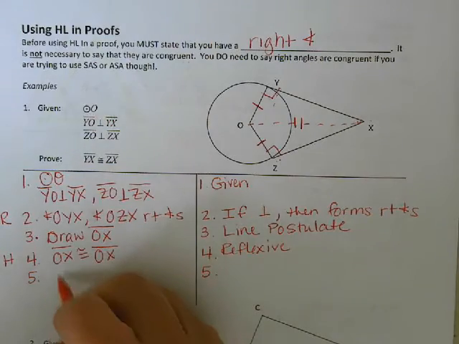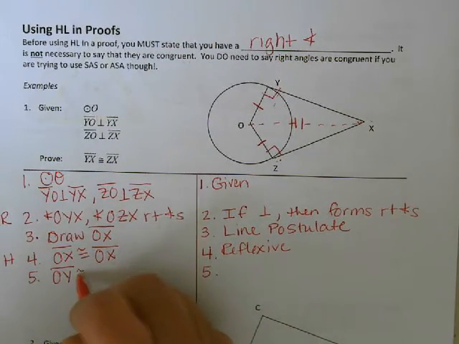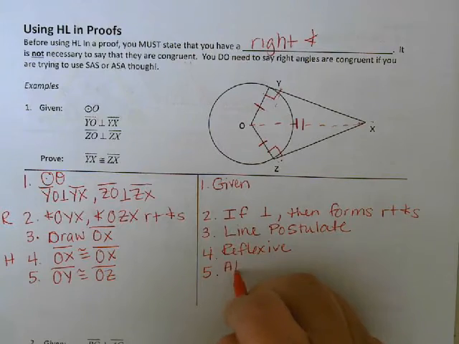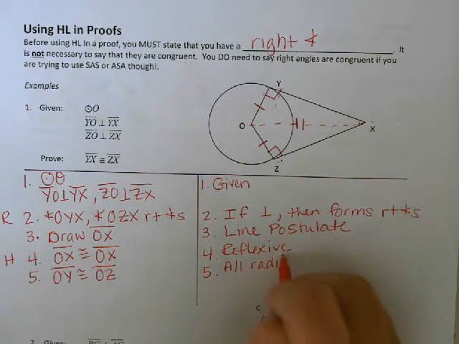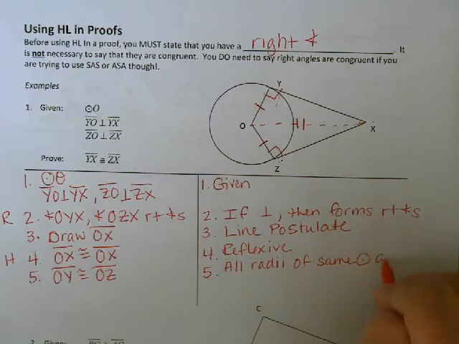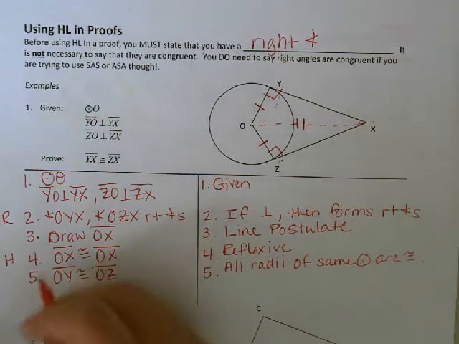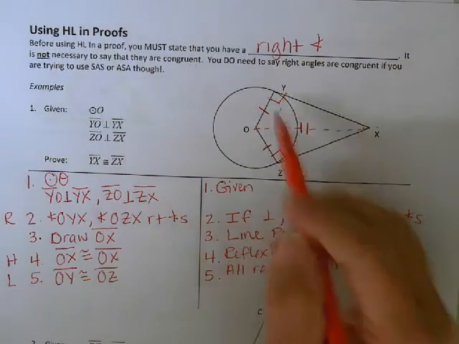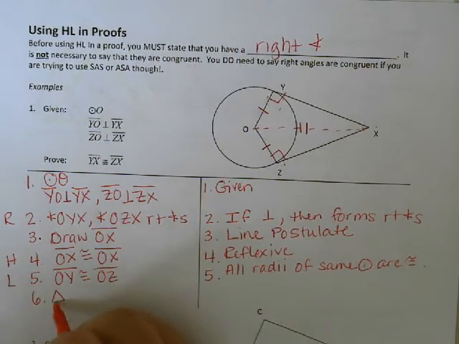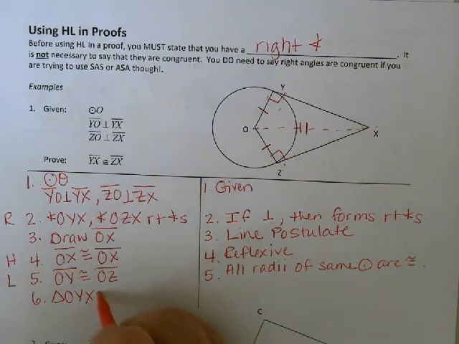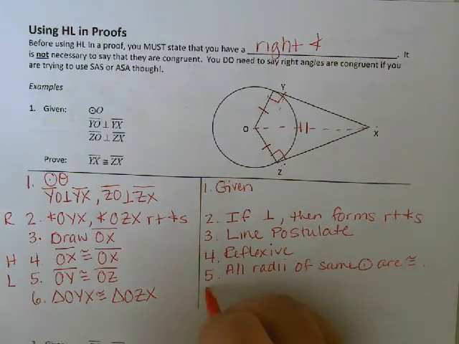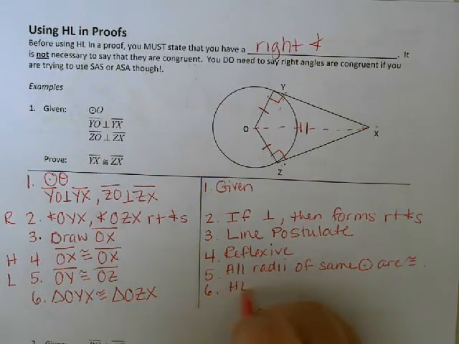And then we know that OY is congruent to OZ because all radii of the same circle are congruent. And those are legs of these right triangles. So now we can say that triangle OYX is congruent to triangle OZX. And the reason is HL.